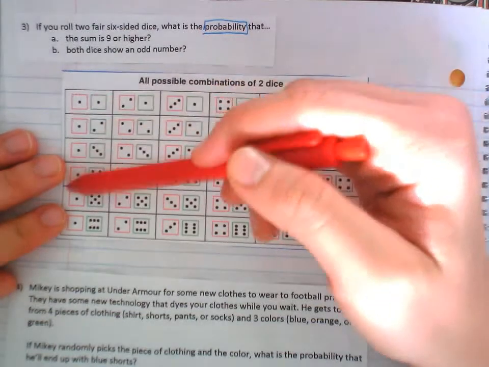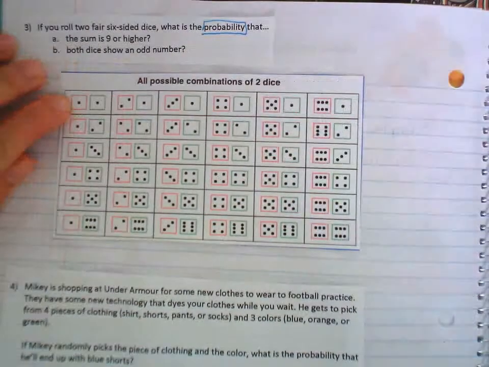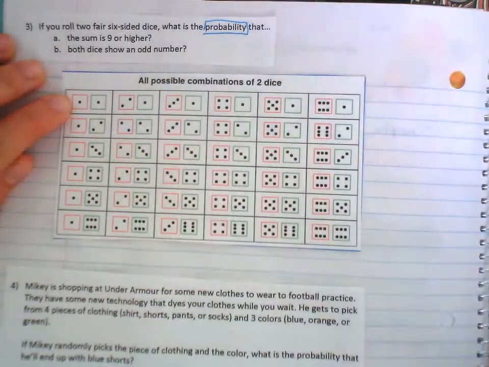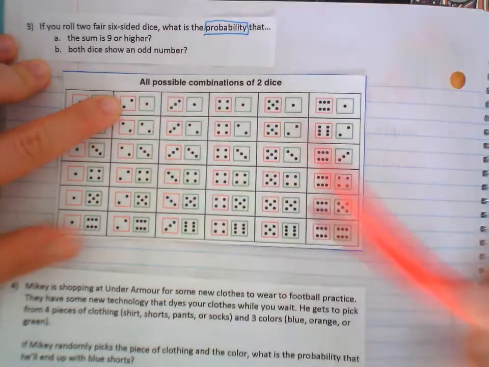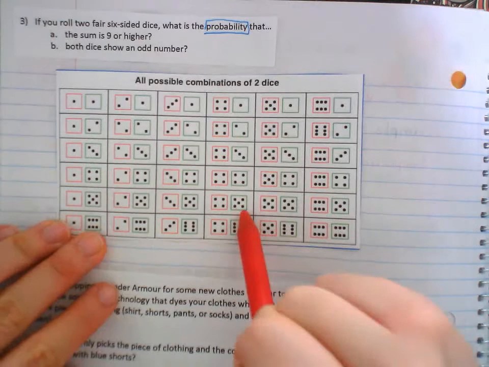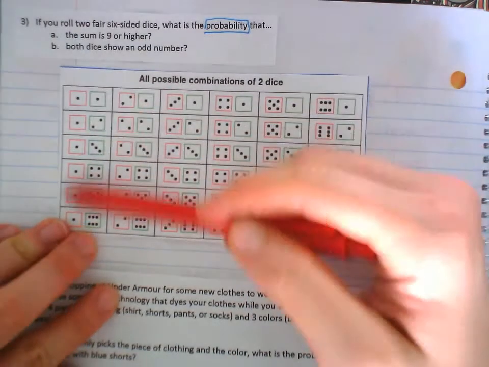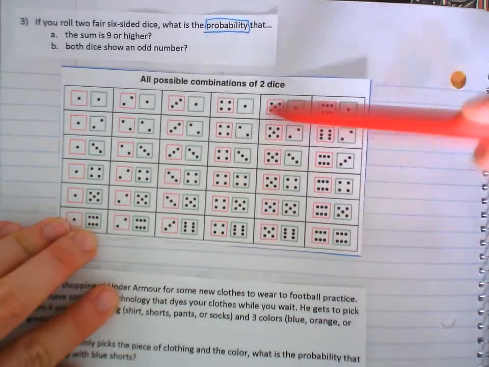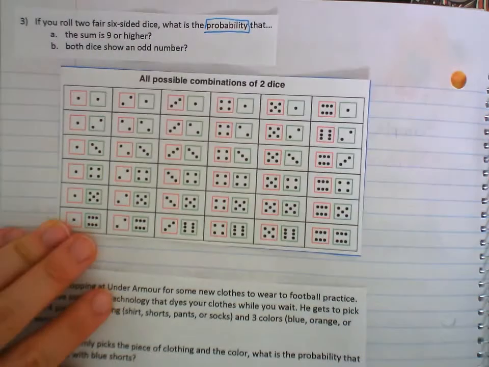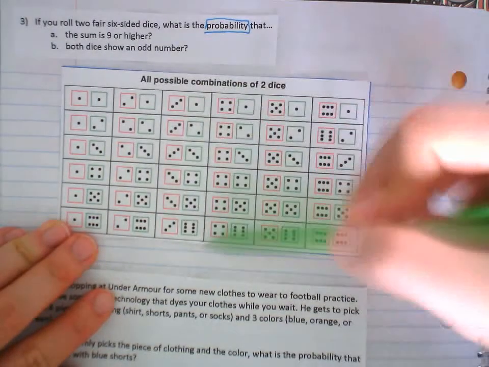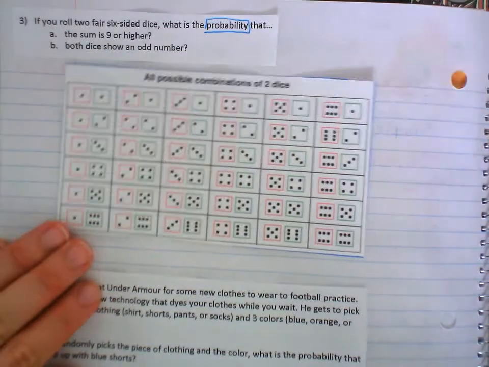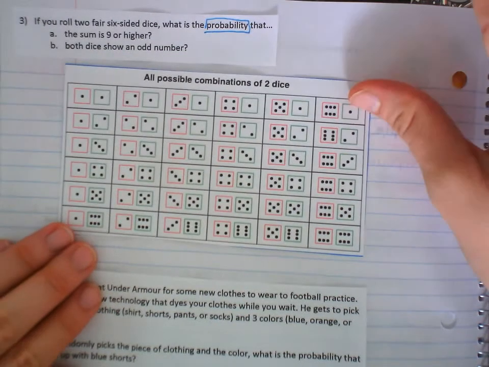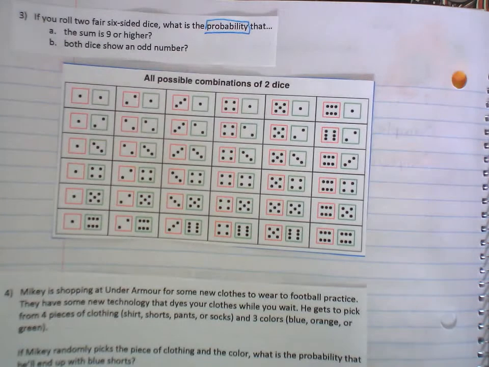So the first one, you roll a 1. The second one, you roll a 1. The first one, you roll a 2. The second one, you roll a 1. The first one, you roll a 4. The second one, you roll a 5. Okay, so the first die is the red ones. The second die is the green ones. So these are all the possible outcomes if we made a tree diagram or if we made a chart.